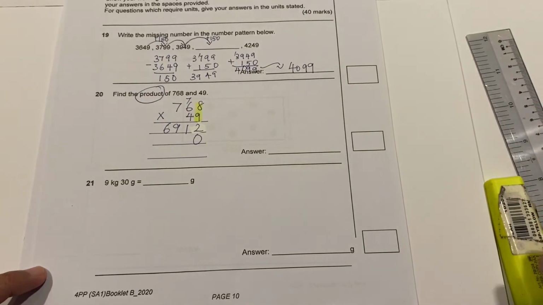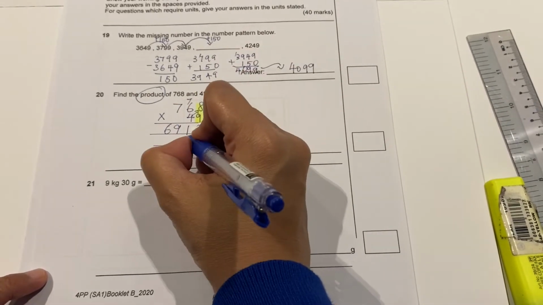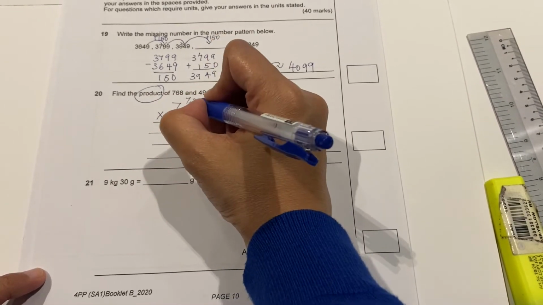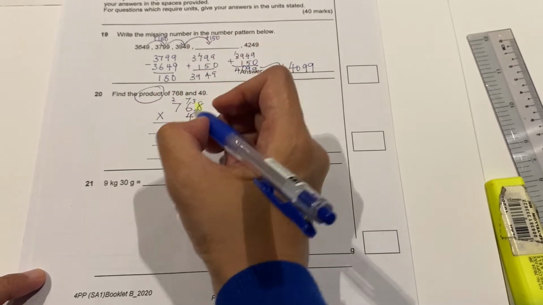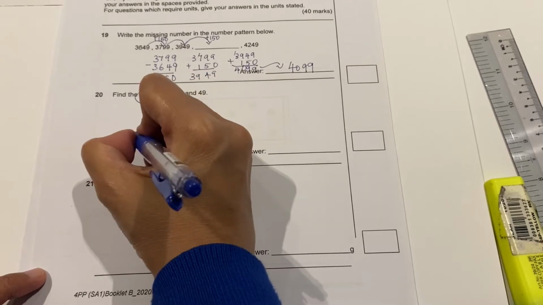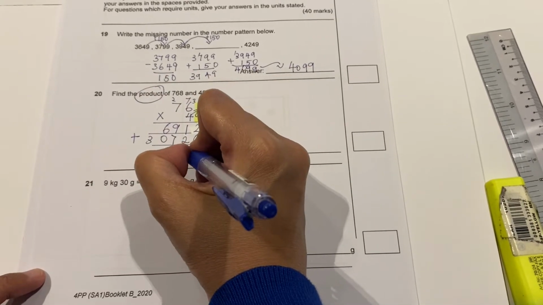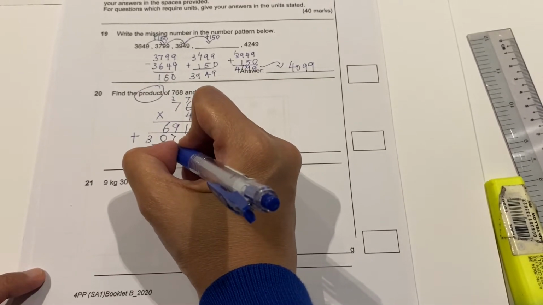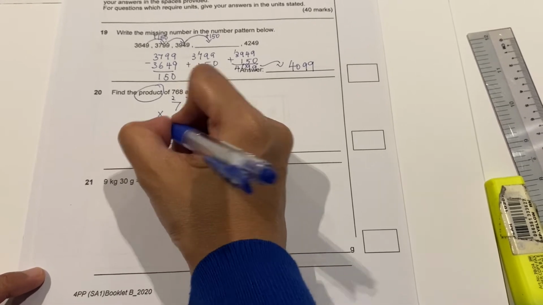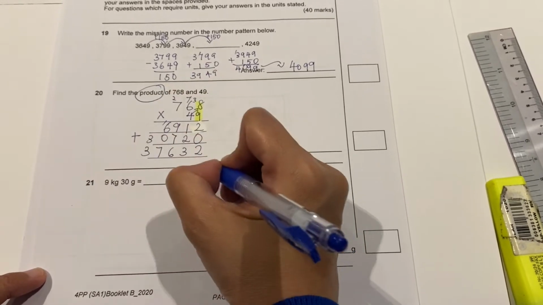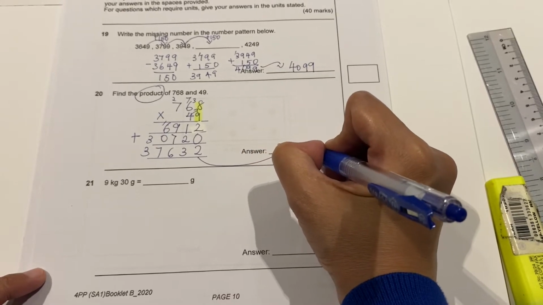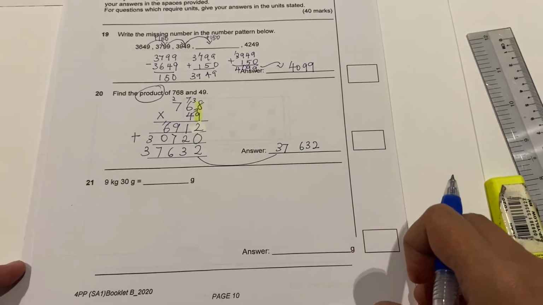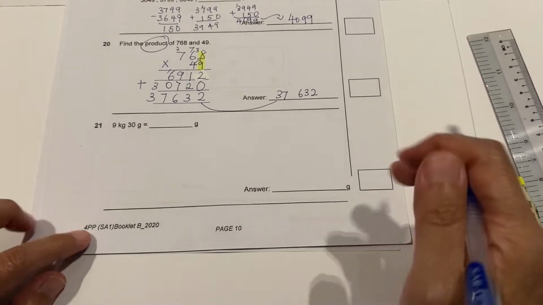The next one will be the next number here. So that's a plus. So your answer is 37,632. That's your answer. Okay, next.